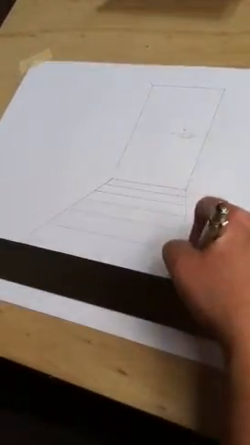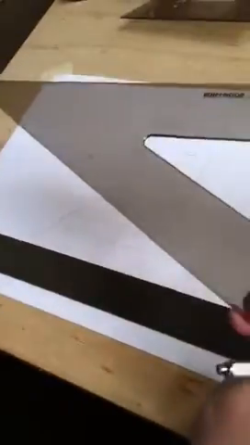What is the angle of the triangle that you used? Is it 45 or? You can use a 45. This is a 30-60. Okay. I sort of like the 30-60.